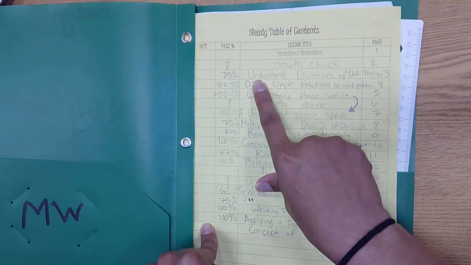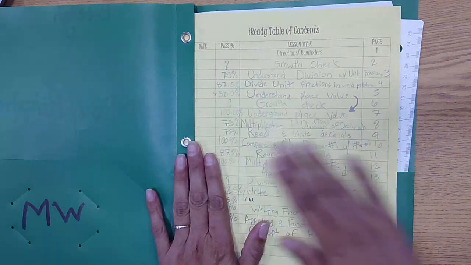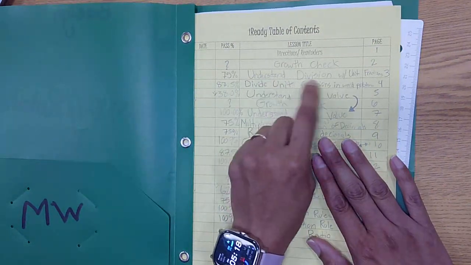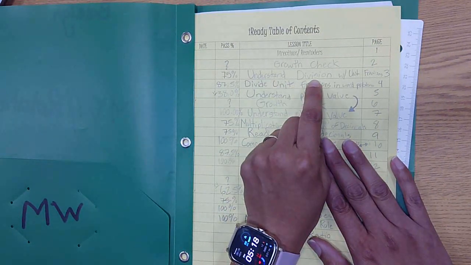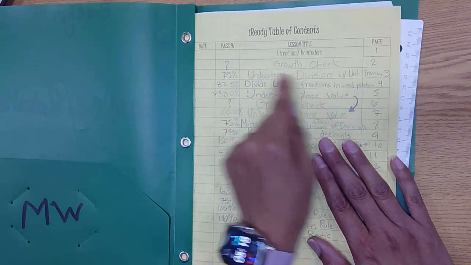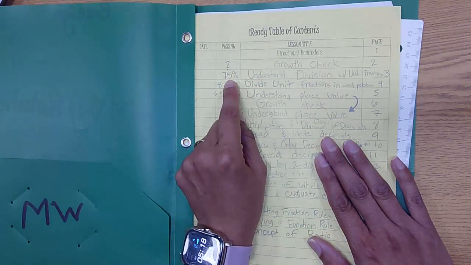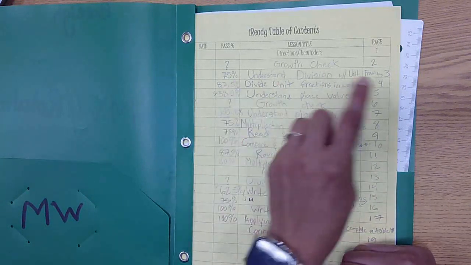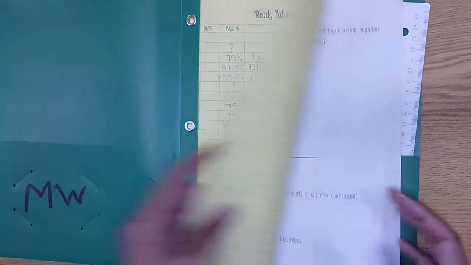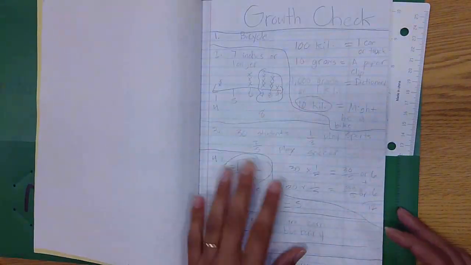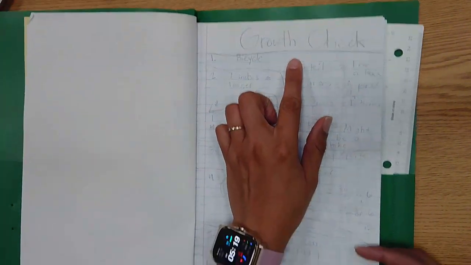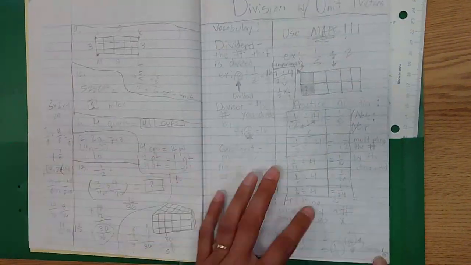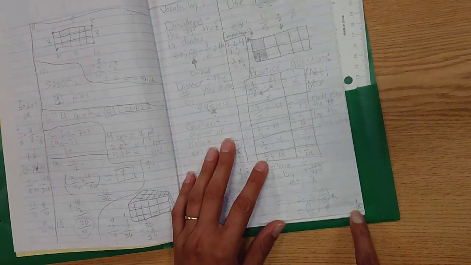Let's look at their second one. Although we didn't write dates because this was a different setup, we were doing rotations this year, they did write the lesson they were working on. Okay. At the end of that lesson, they wrote their score. Okay. That was a passing score. They moved them on to the next one. And they told the page number. So if I go to page 3, here's 2. They did their growth check. Here's page 3, right down here.